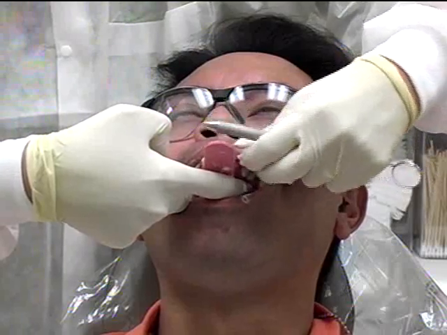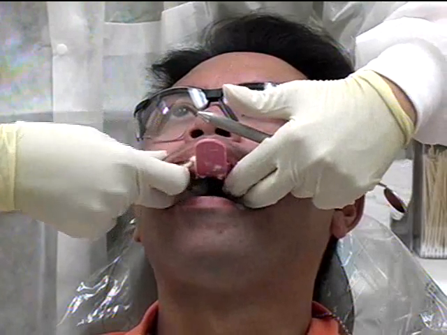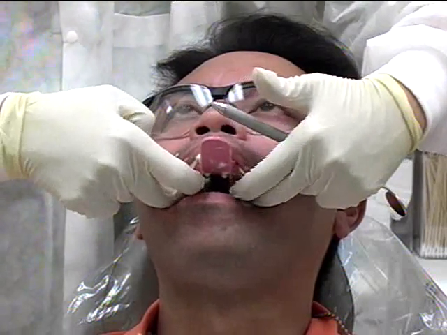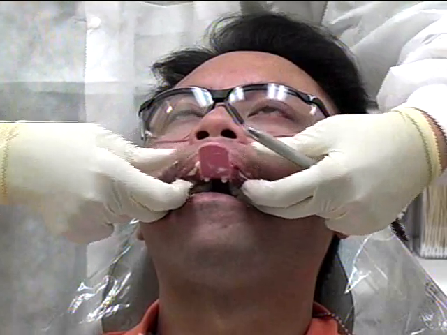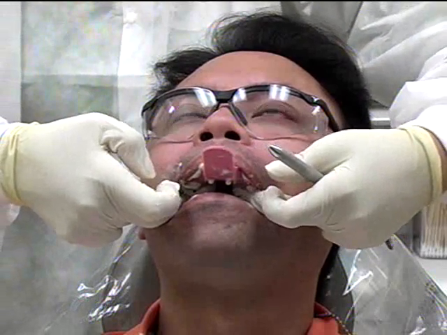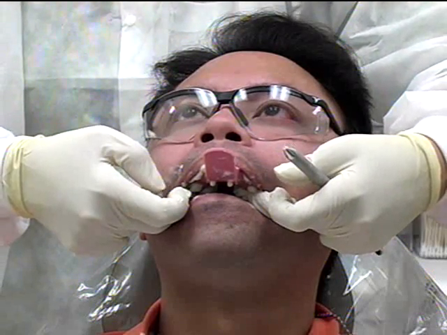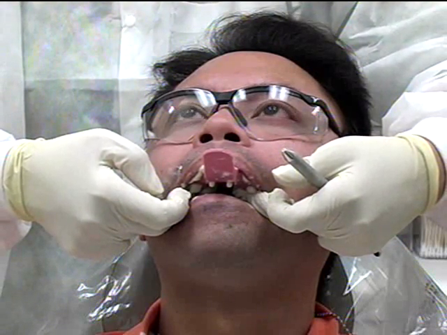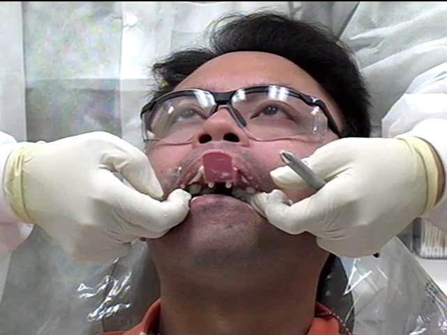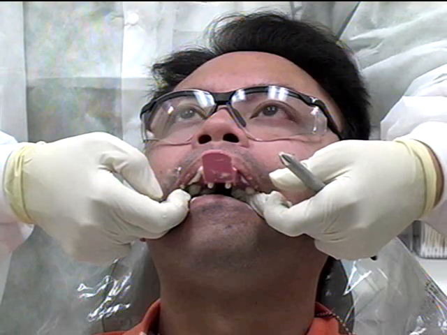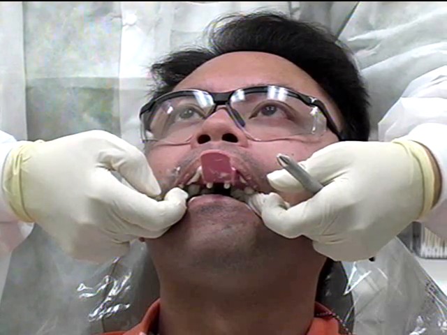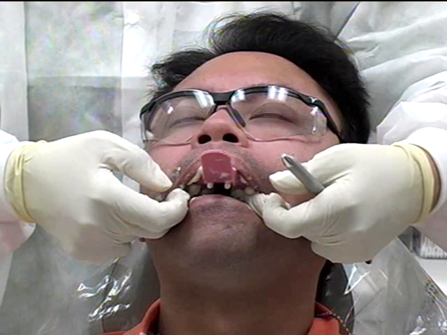Hold the tray with one hand and pull the lip and cheek with the other hand. Switch hands and repeat on the opposite side to allow material to flow into the vestibule, to mold the border, and to free trapped air. Continue passive support until the material sets. Do not leave the patient unattended or the tray unsupported.